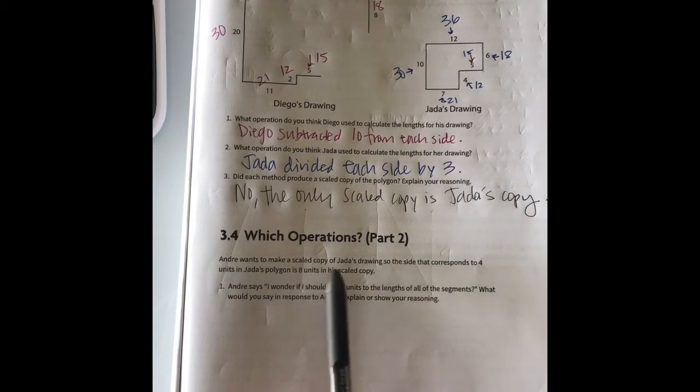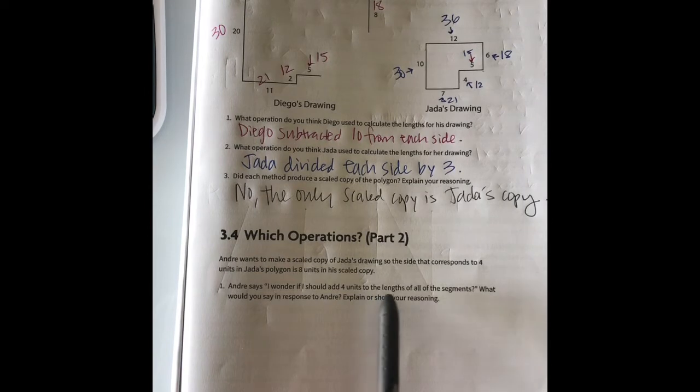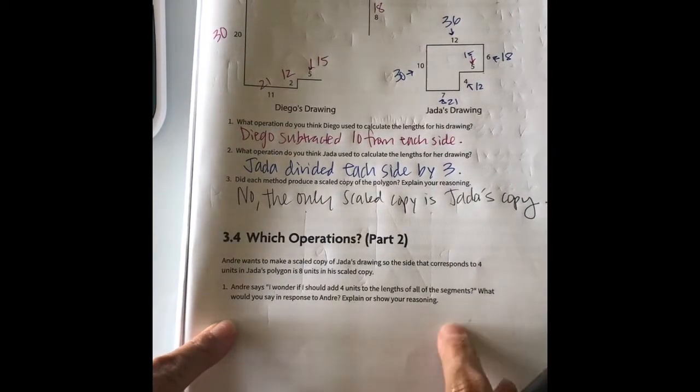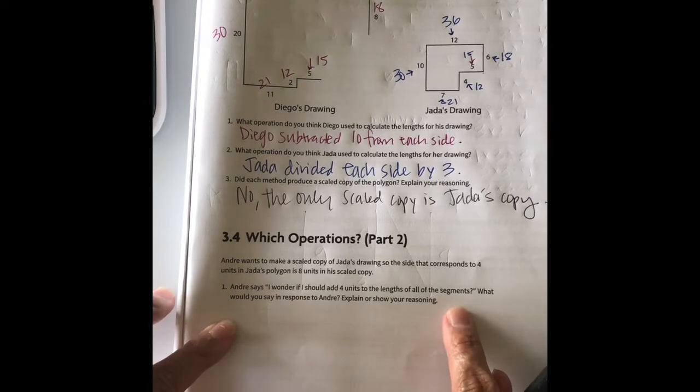Andre wants to make a scaled copy of Jada's drawings, so the side that corresponds to 4 units in Jada's polygon is 8 units in his scaled copy. Andre says, I wonder if I should add 4 units to the lengths of all the segments. What would you say in response to Andre? Explain your reasoning. So I would say pause right here and check it out and then come back.